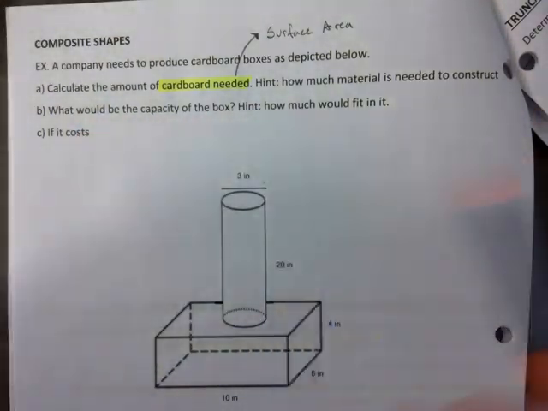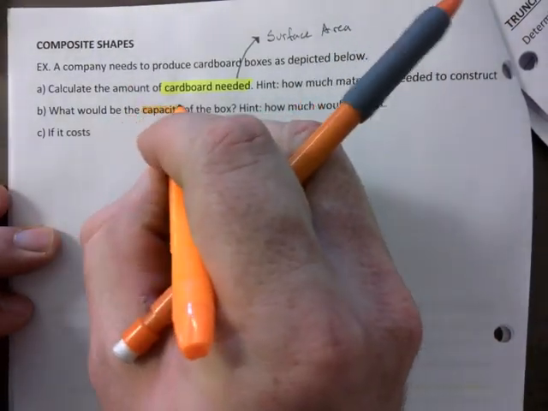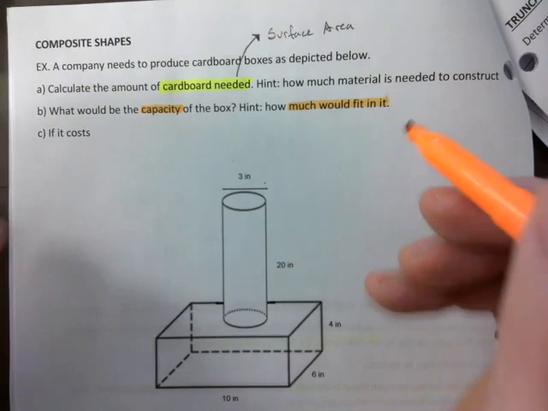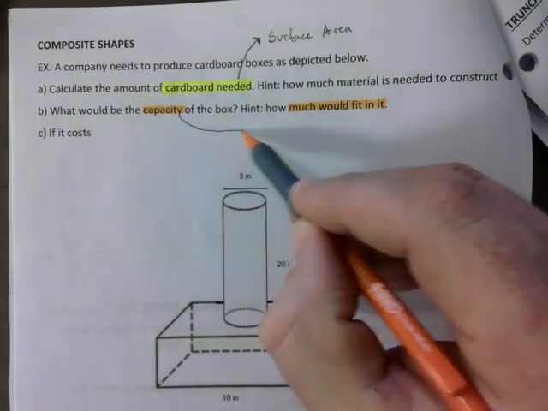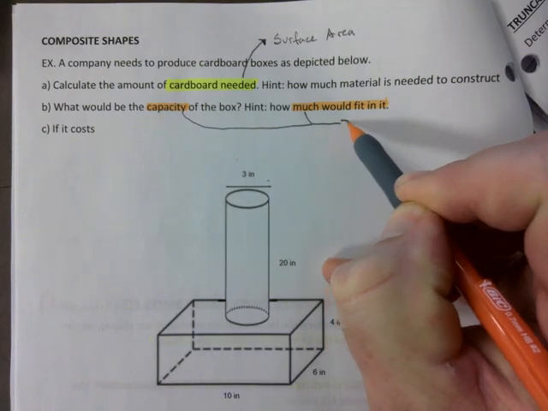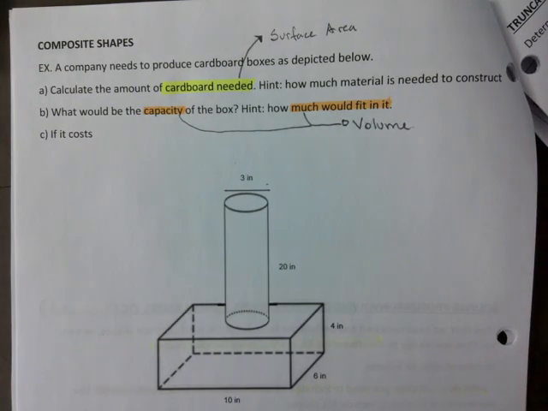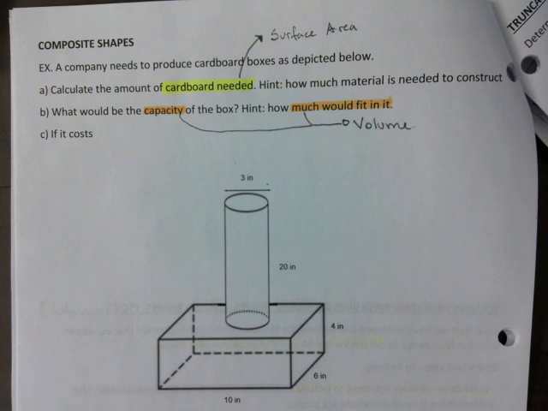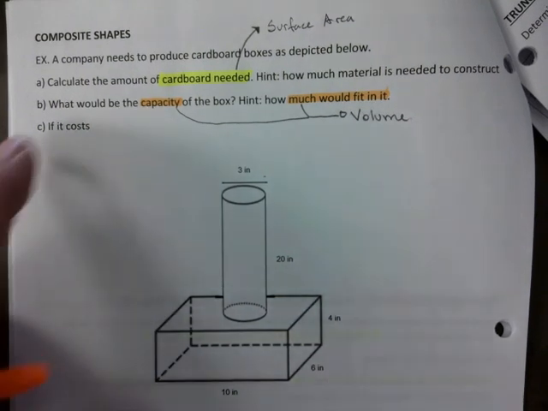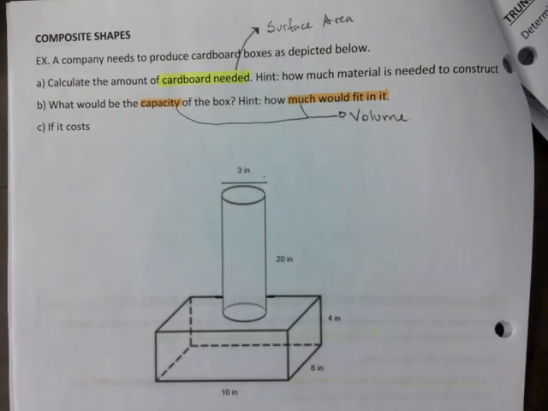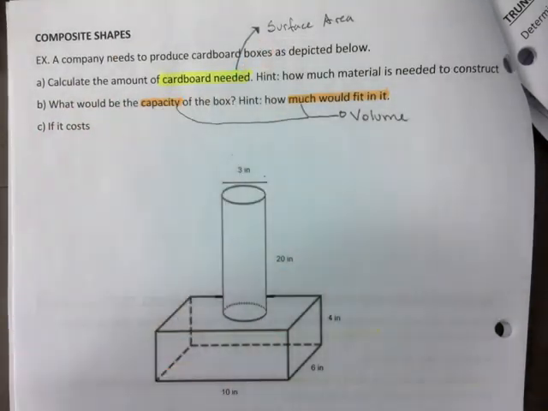If it's what would be the capacity of the box, I'm going to use a different color for that one. Capacity, how much would fit in? These are key words, and this is volume. Most of the time it is quite obvious, but sometimes it is not. They'll just say, determine the amount of cardboard needed, and some students actually do volume on this one. So make sure you understand what they're asking for. Maybe I'll add the cost later, but let's find the surface area first.